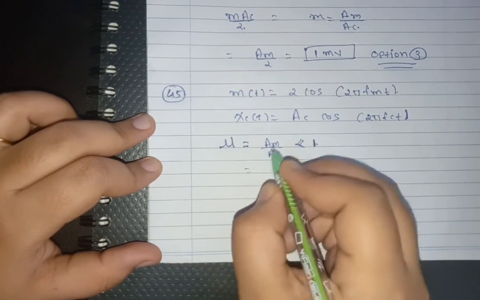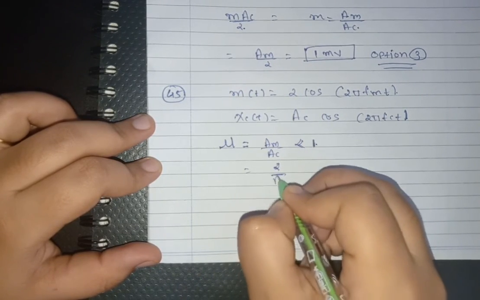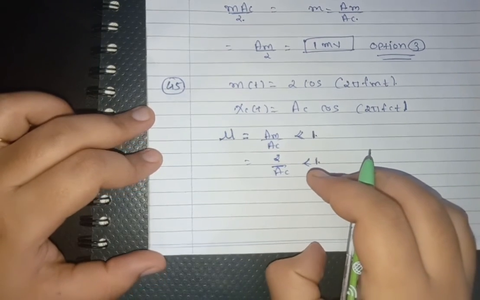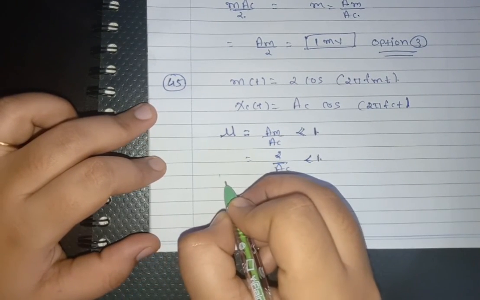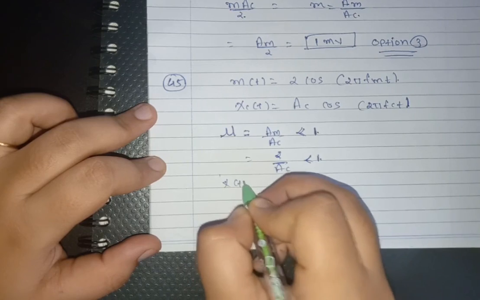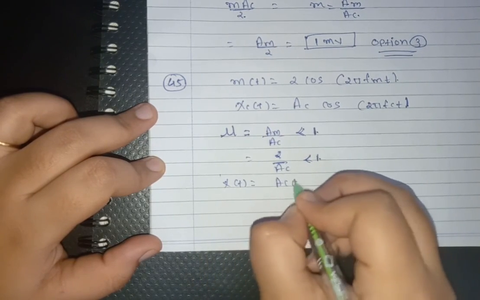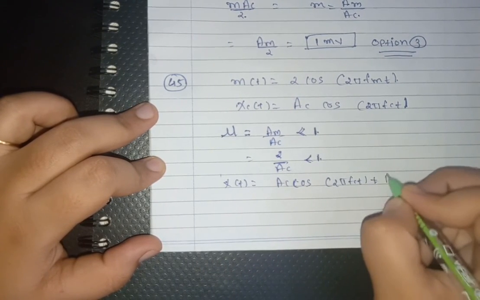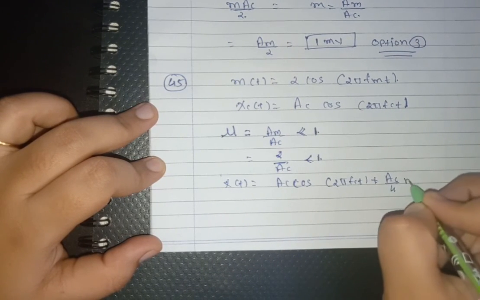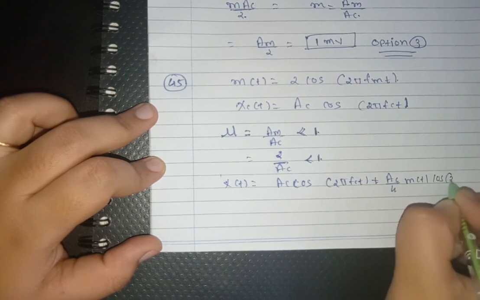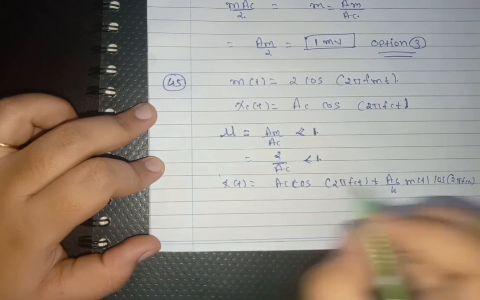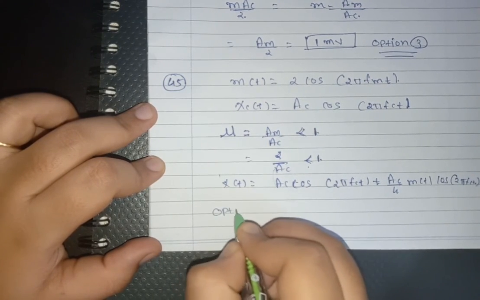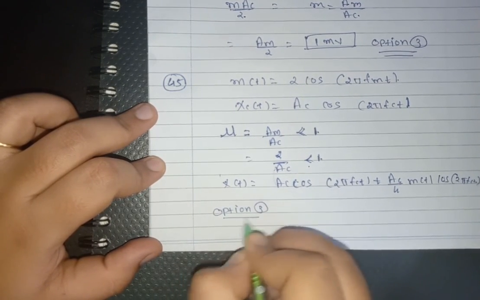So here AM is 2 divided by AC should be less than 1. Among the given 4 options, the third option, x of t is equal to AC cos of 2 pi fct plus AC by 4 m of t cos of 2 pi fct, has the modulation index less than 1. So option 3 is correct option.